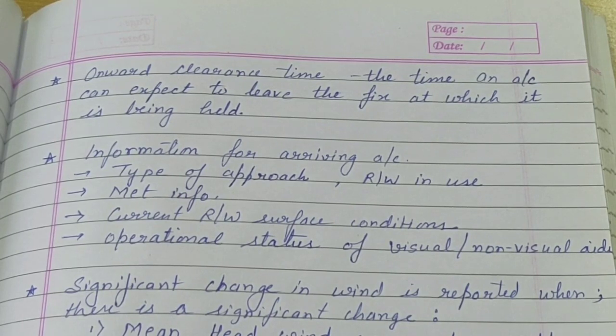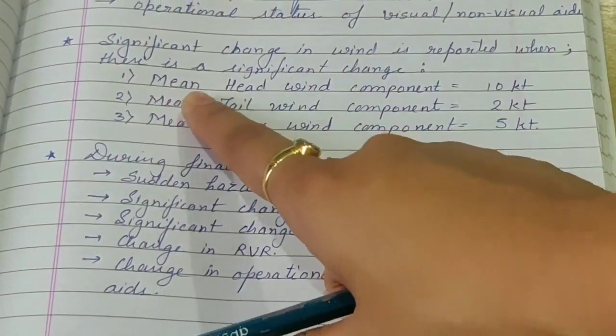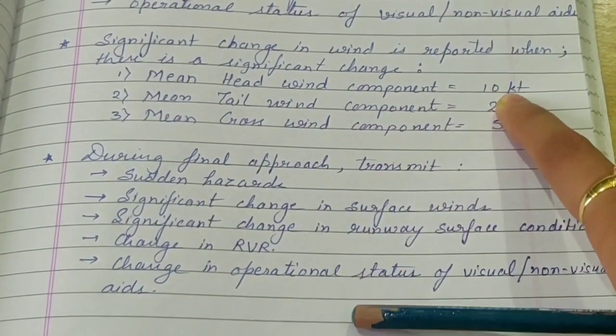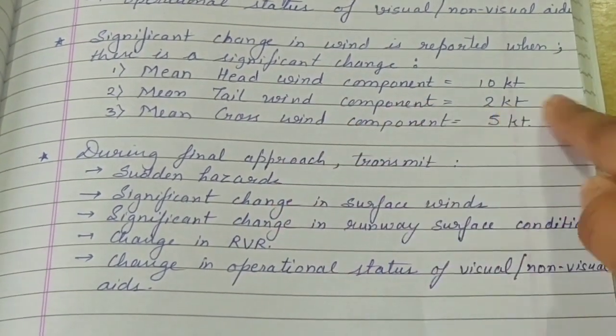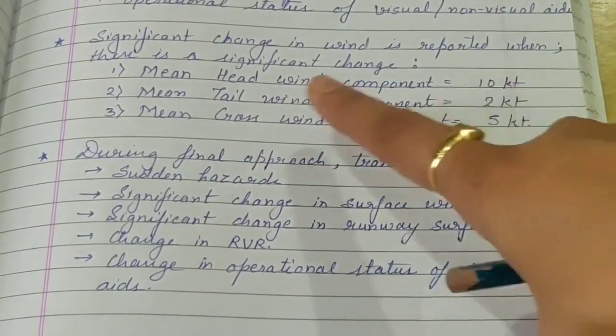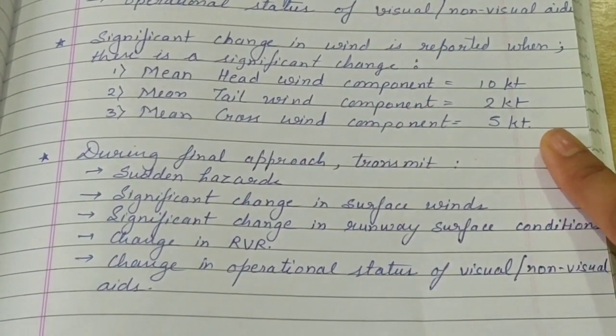Moving on to the point where, at the commencement of the final approach, certain other information is given to the aircraft, which we'll be discussing now. So mean headwind component, if it changes by 10 knots or more, that is known as a significant change in the meteorological condition. That has to be reported. Headwind by 10 knots, tailwind by 2 knots, crosswind by 5 knots. This is a significant change.